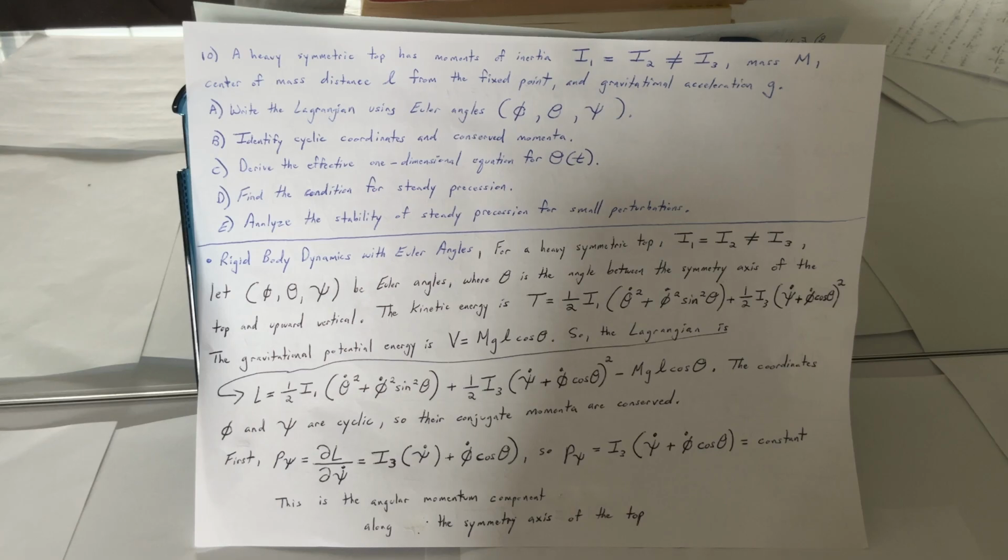plus phi dot squared sine squared theta, plus 1/2 I sub 3 times the quantity psi dot plus phi dot cosine theta, squared. So the gravitational potential energy is V equals mgl cosine theta.